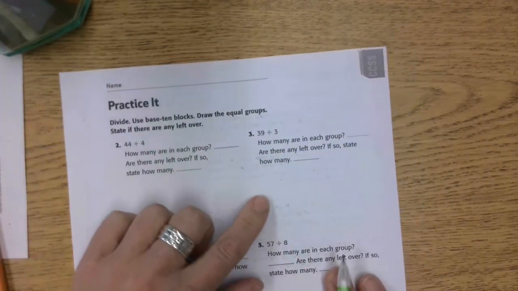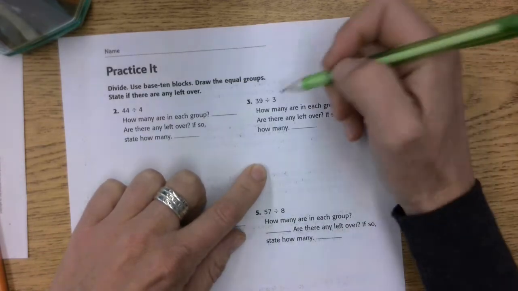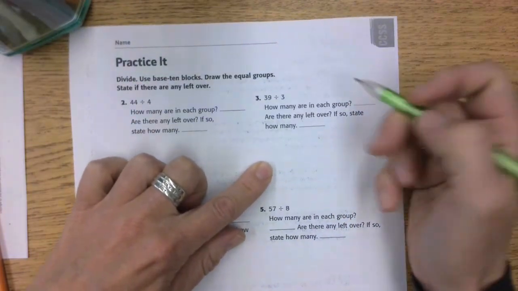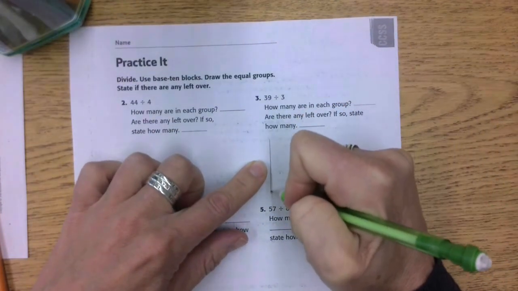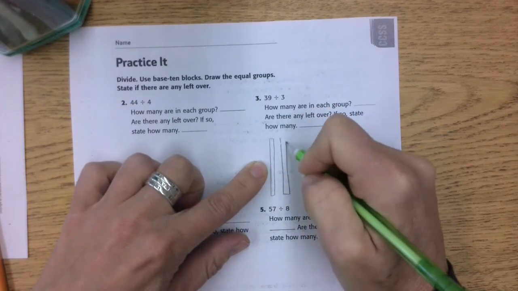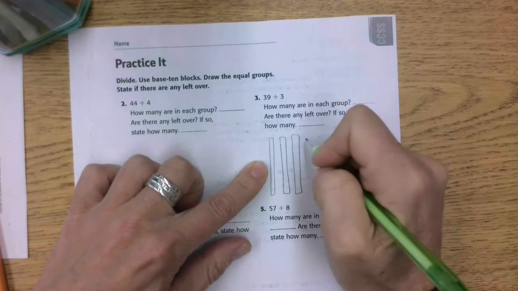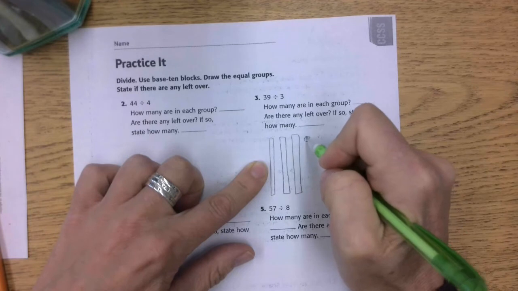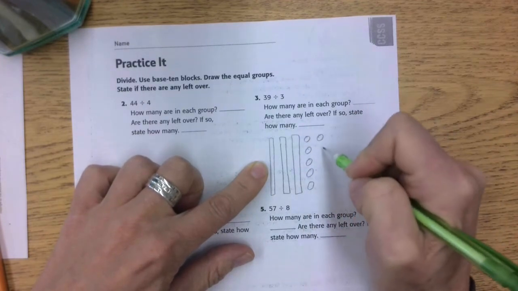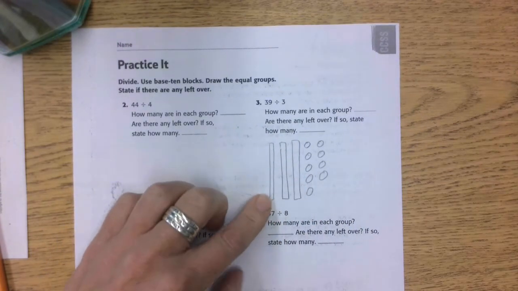Okay, so we're doing this on your paper. It's page 165. So you have 39 divided by 3. So you need to draw 39 total items. So we know we have a stick of 10. A stick of 10 again makes 20. A stick of 10 again makes 30, plus those extra 9. So 31, 32, 33, 34, 35, 36, 37, 38, 39. Okay, so now this represents 39.